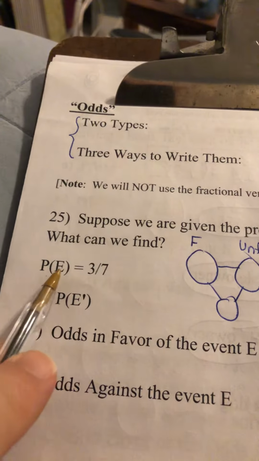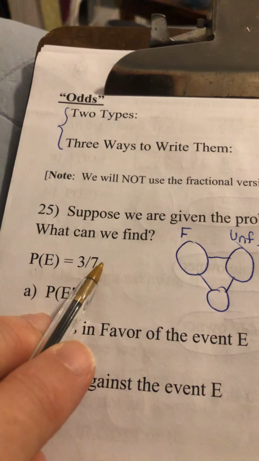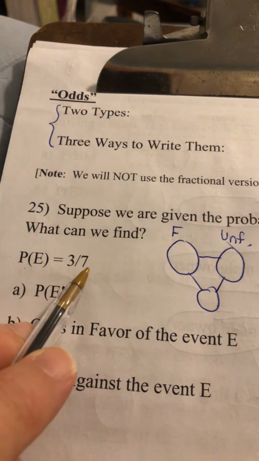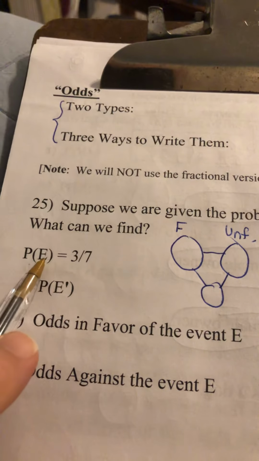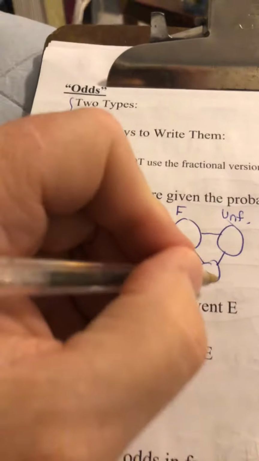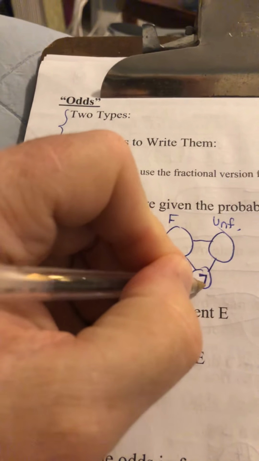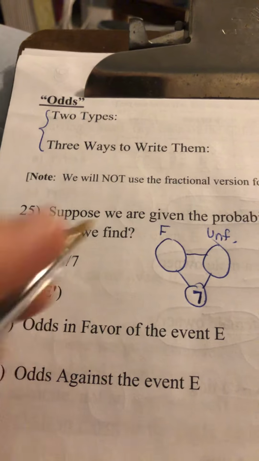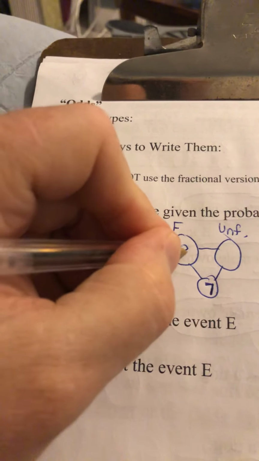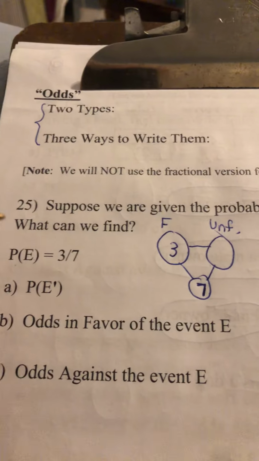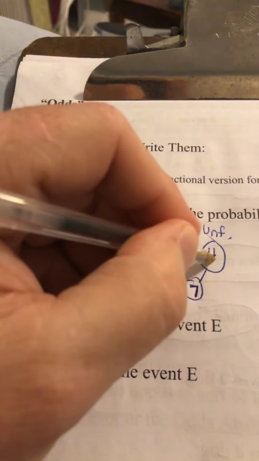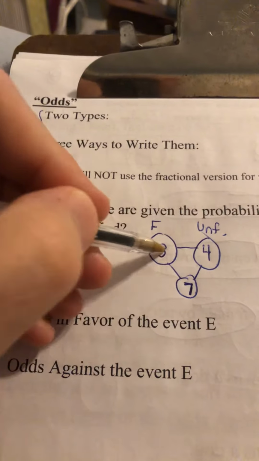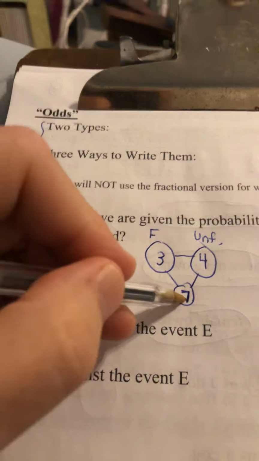If the probability of an event occurring is 3/7, it means the number in the denominator, when you're given probability of an event occurring, is how many items you have in your sample space. So that would be 7. 3 represents the successful ways or the favorable ways that could occur. Well, this number would have to be 4 because these two have to add up to 7.